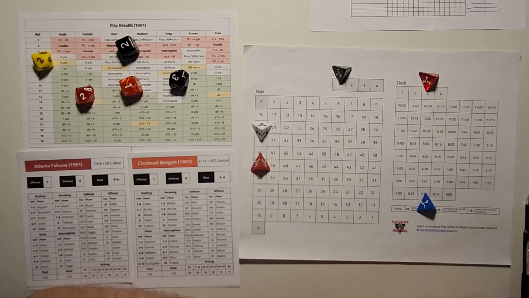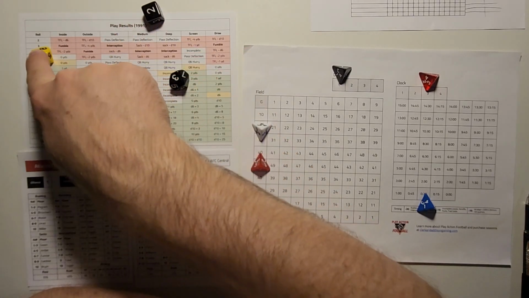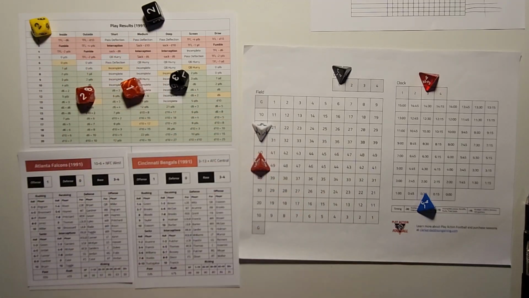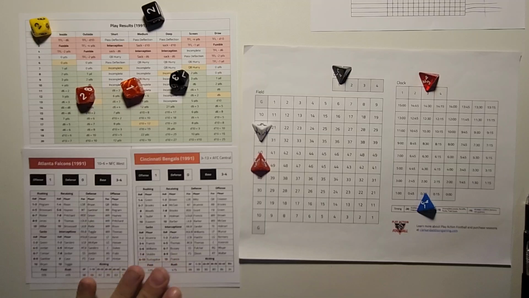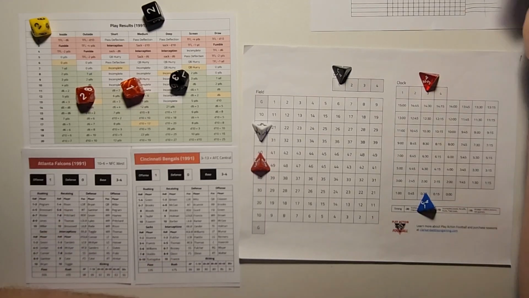First and 10. This will be a medium pass against a base defense. So they're a -1 overall. 5 minus 1 is 4. 4 on a medium pass is an interception. That's a pick. So the pass intended for Andre Rison.